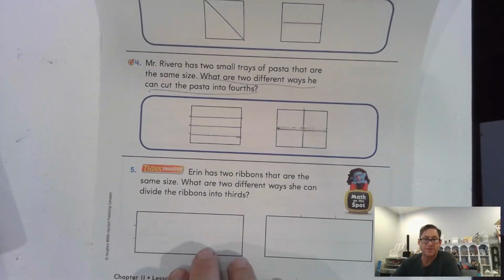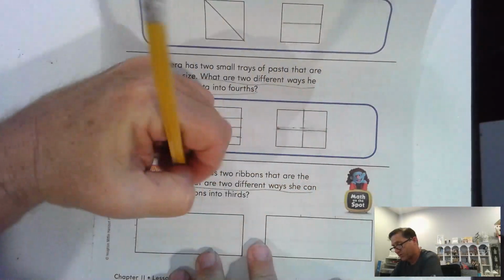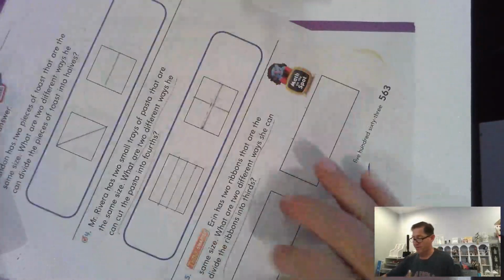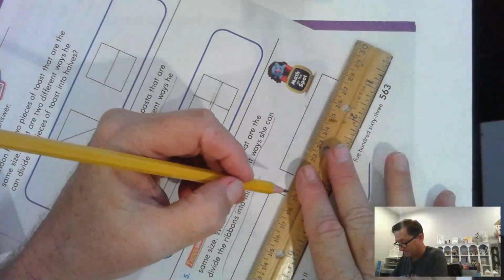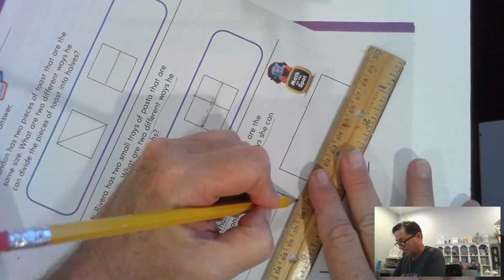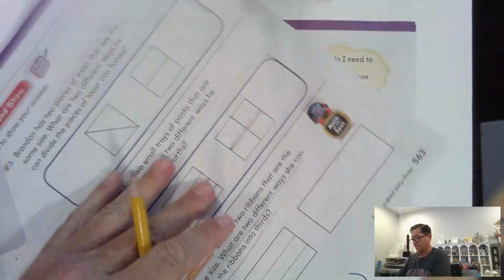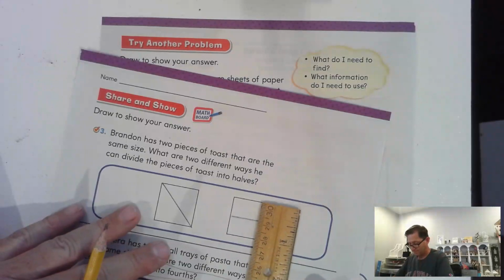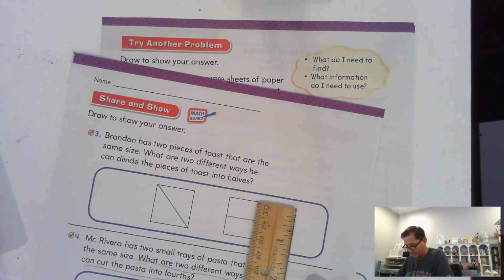All right. How about number 5? Erin has two ribbons that are the same size. What are the two different ways she can divide the ribbon into thirds? So thirds, we're trying for three equal parts. We can also do it up and down.